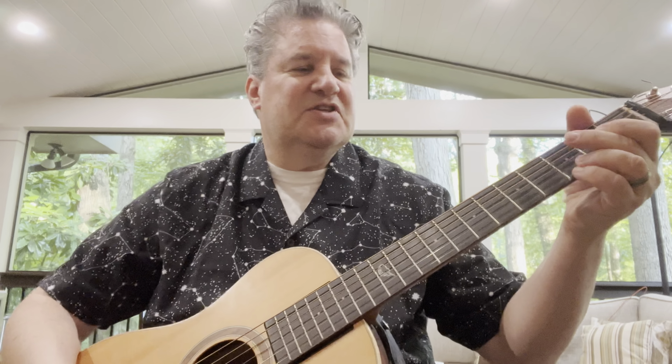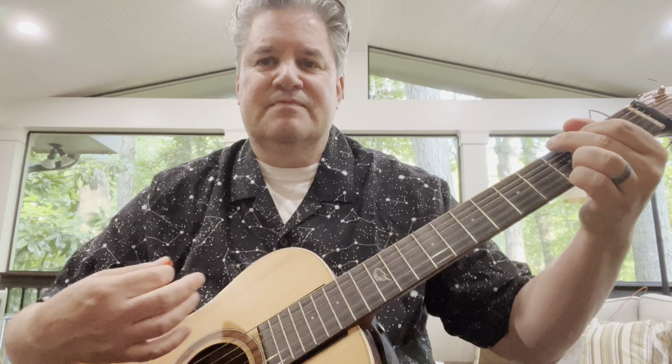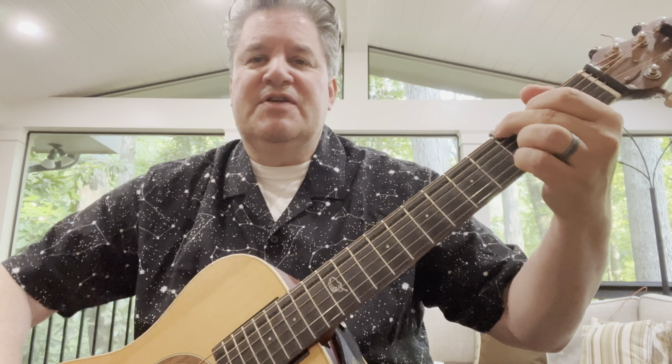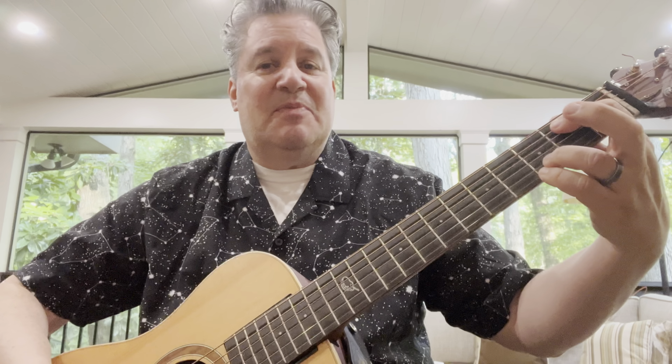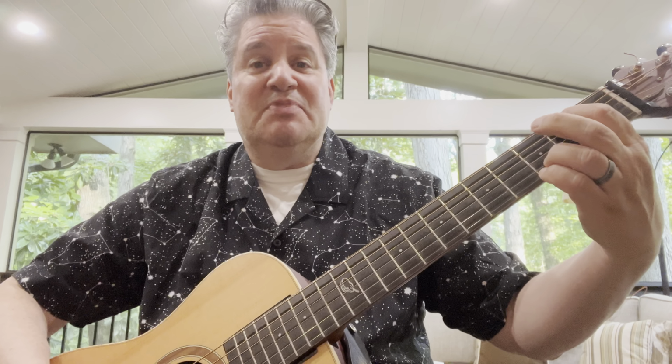Your chorus I'm playing in G. You have a little hesitation in there, so you have 1, 2, and 3. So I'm playing G, and then I am just accenting that note I'm already holding, the B note, and then I'm going to my C, and again I'm playing my C this way, not that way.